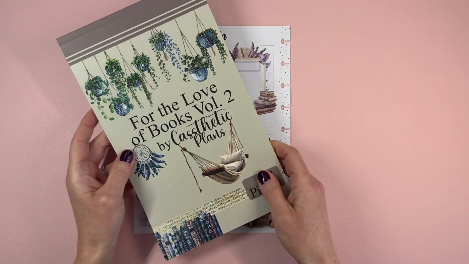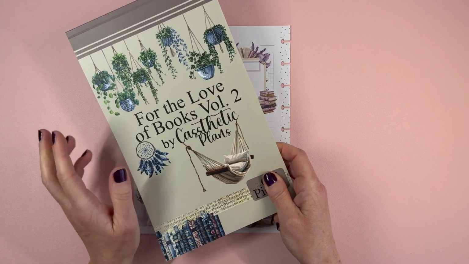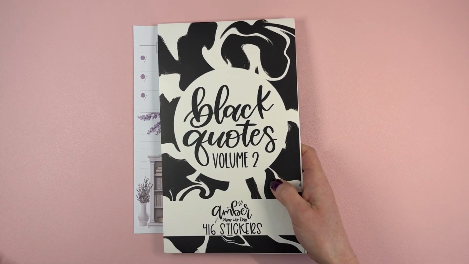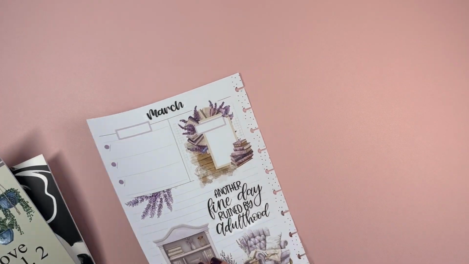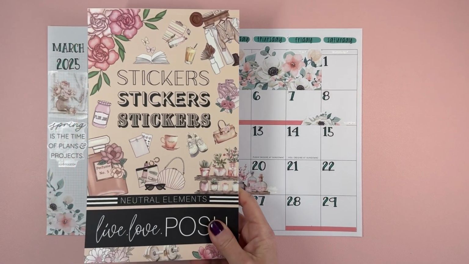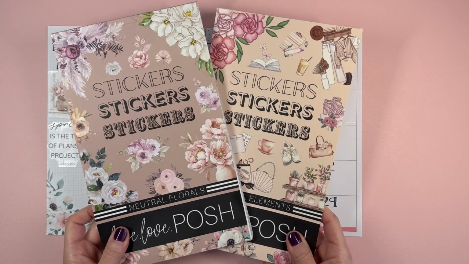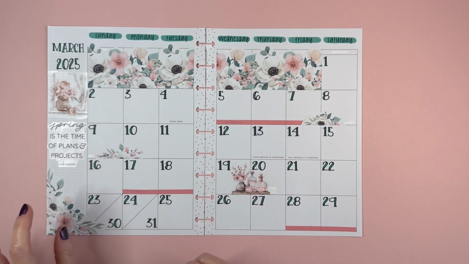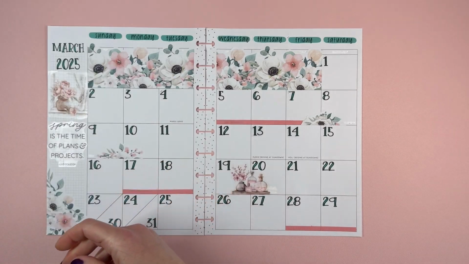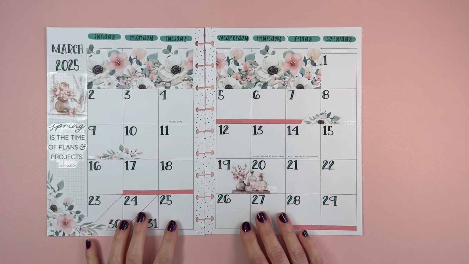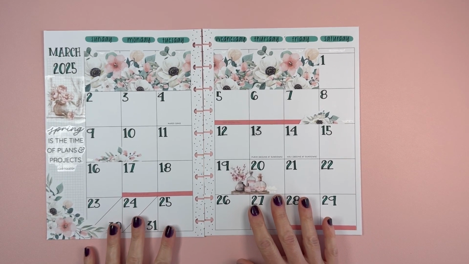To decorate it, I used For the Love of Books, Volume 2 by Aesthetic Plans. I will have an affiliate link in the description for this one. We also used this Black Quotes Volume 2 from Amber Plans Her Day for the quotes. And for the monthly, we decorated it with neutral elements and neutral florals. We also threw in some washi from this pastel collection, all from liveloveposh. I used some Planner Kate date stickers, as well as Mojo Jojo Date It 2.0. And I think that's it. I think those are all of the things that we used in this video.